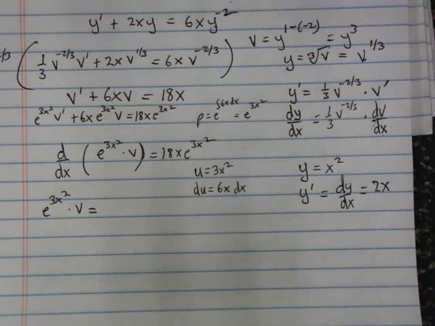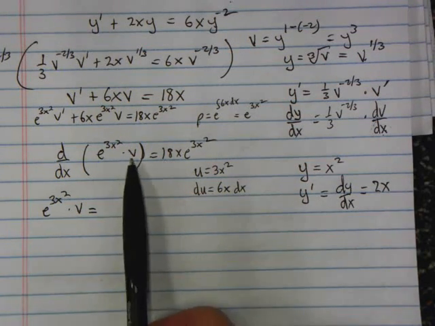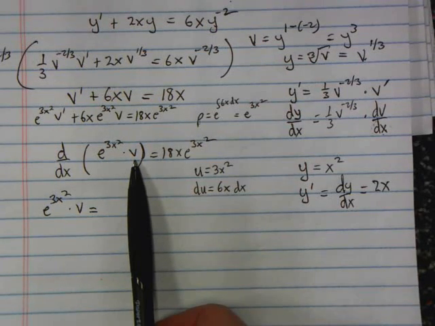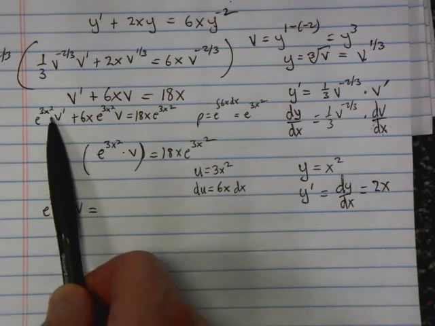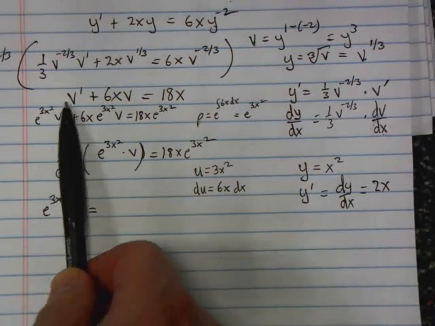When you take the derivative of e to the 3x squared times v, wouldn't v be v squared? We're taking derivatives, though, not integrals. What's the derivative of v? One, right? Except, again, we're taking the derivative of v with respect to x. So it would be 1 times dv dx. So there's my dv dx right there. Okay?